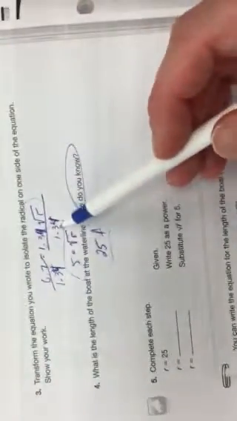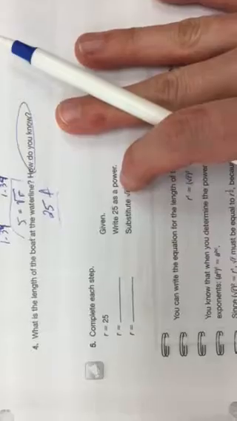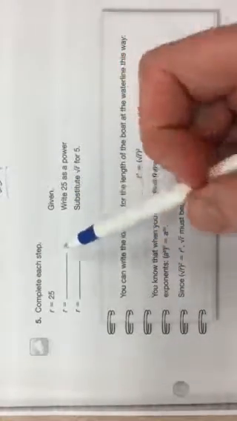Now, number 5 is trying to talk you through this idea we're coming up on. We've been working with radicals, these square roots, right? Square roots, cube roots, fourth roots. There's a different way to write them. So number 5 is trying to talk you through this new way. You're about to learn a new way to write radicals.